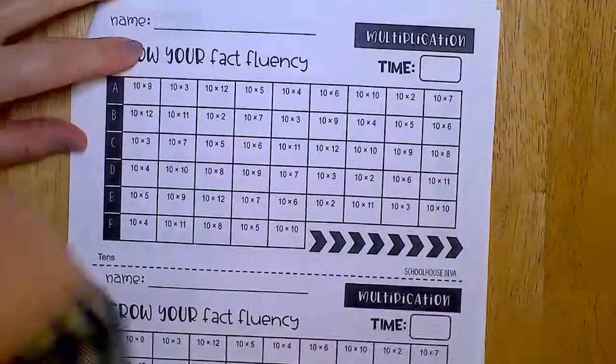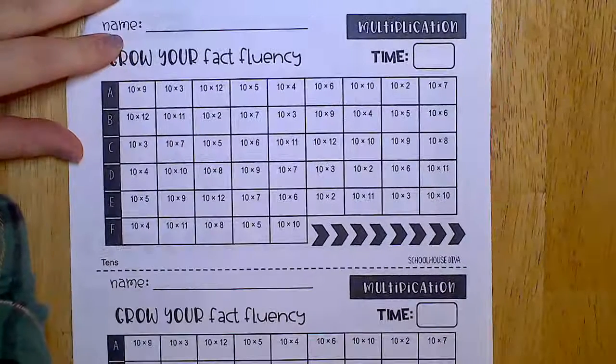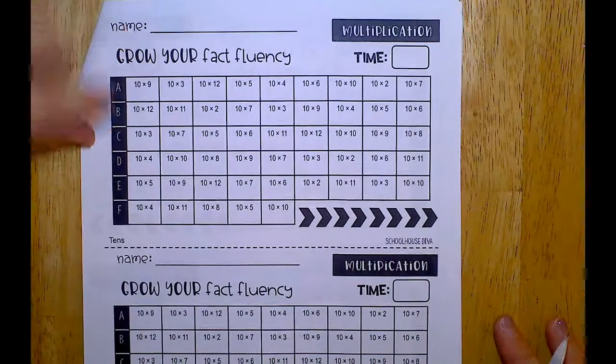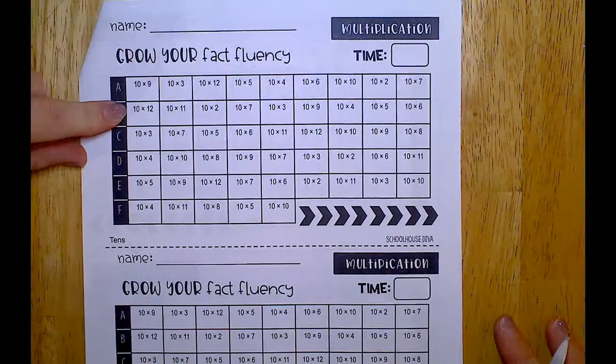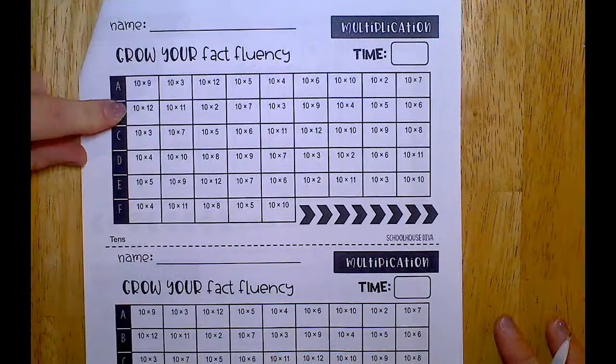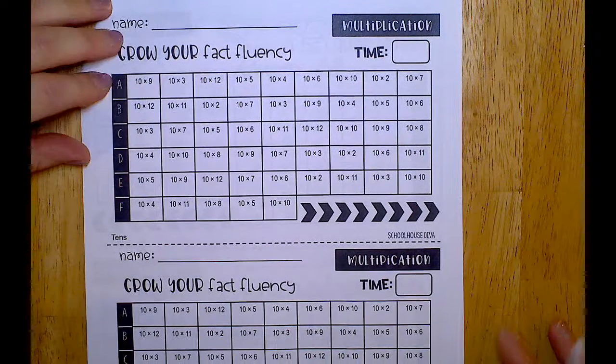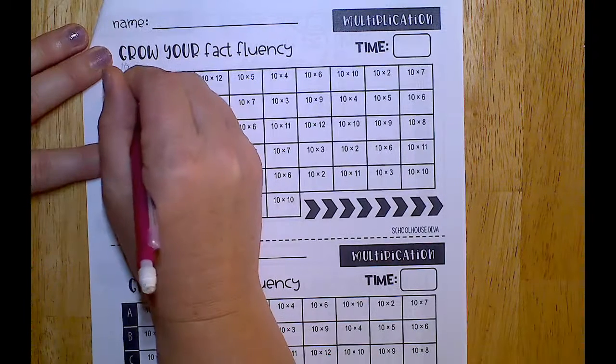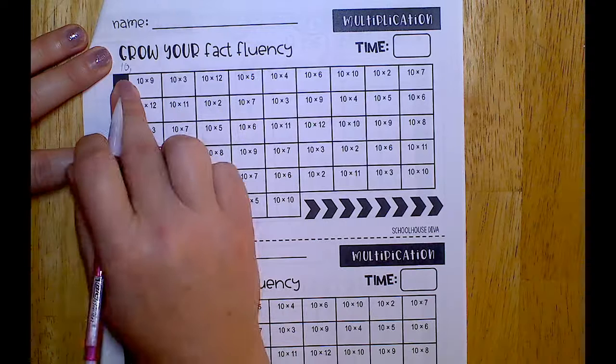All right, so here we are on week 5, day 1. If you choose to do the math facts for the tens, again, I know a lot of you know your tens really well, and that's great, but I'm going to skip count again across the top.